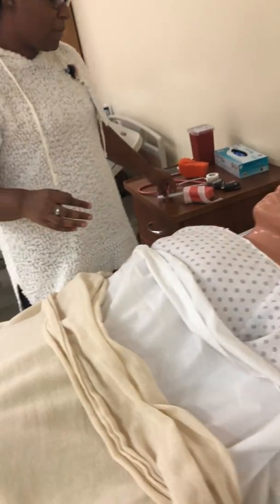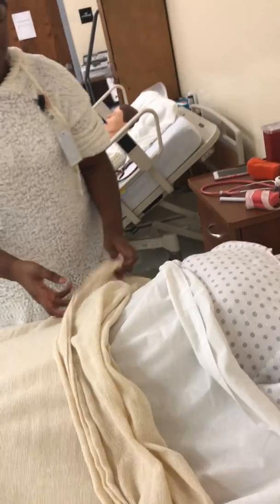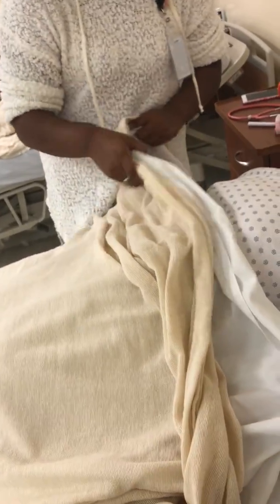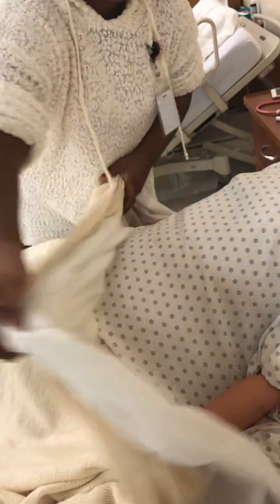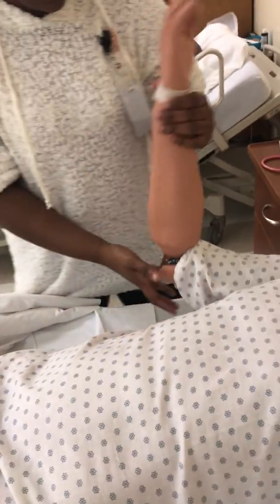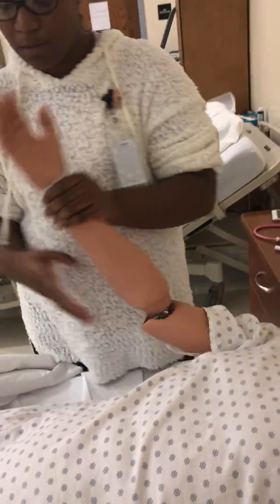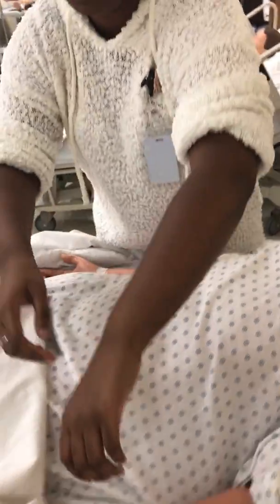I already assessed my patient's gait. He has a good, very steady gait. He's walking really good. Now I'm going to perform range of motion. Are you having any pain as I'm performing range of motion? Patient verbalized he's not experiencing any pain as I'm performing range of motion.